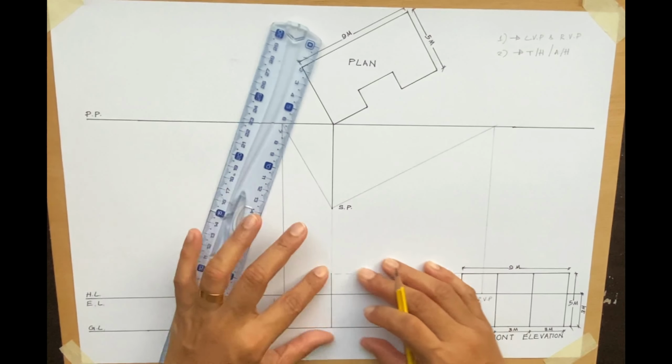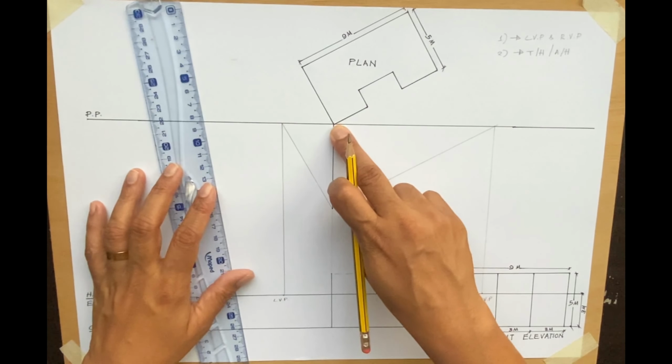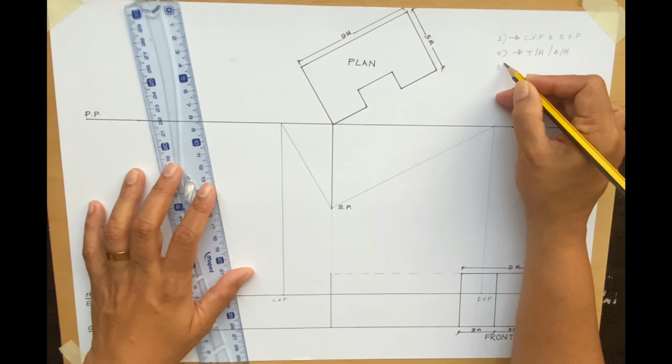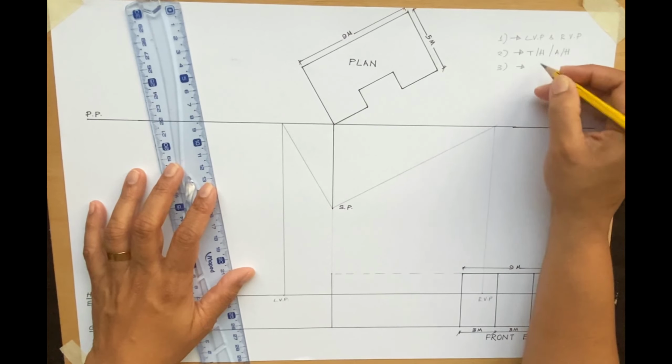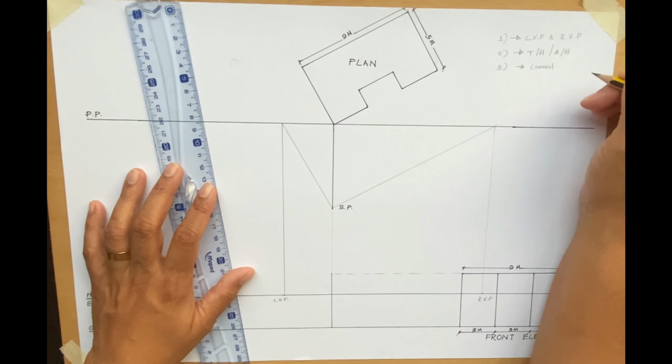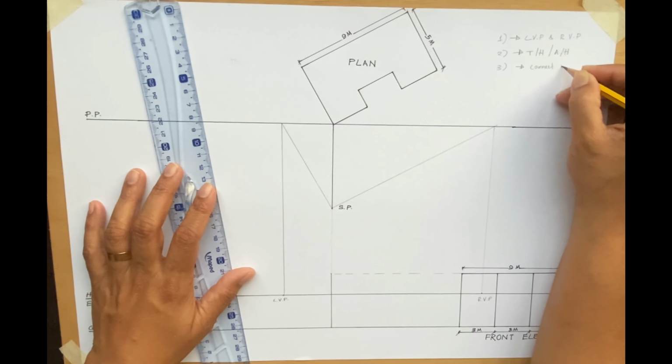Since I already know my height for this point, as my third step, I have to connect with my left vanishing point and the right vanishing point.